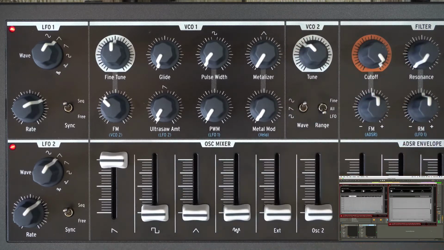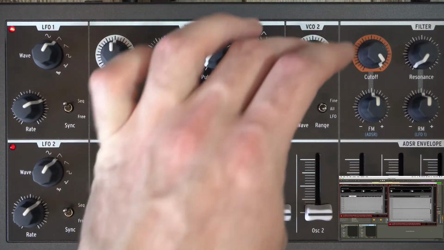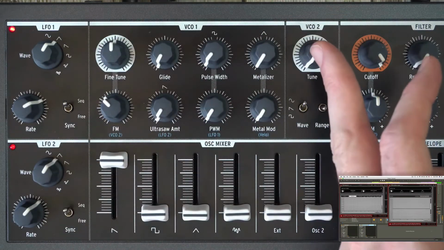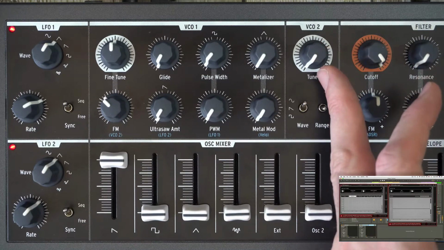So you can use oscillator 2 as an LFO. It can be routed anywhere, not just to the frequency modulation of VCO1. And yeah, if I just stick that back on all, you'll hear the effect that a huge range has on the frequency modulation. So this is when the VCO2 is sweeping across about 8 octaves or so.